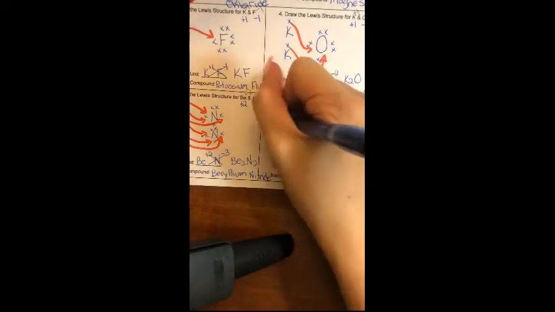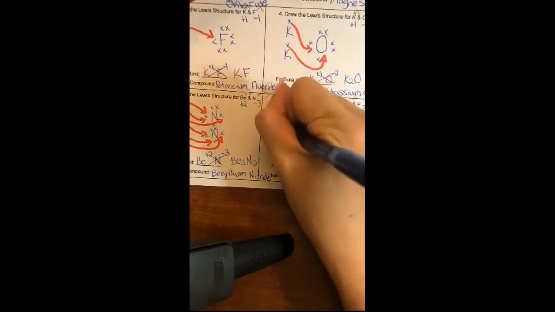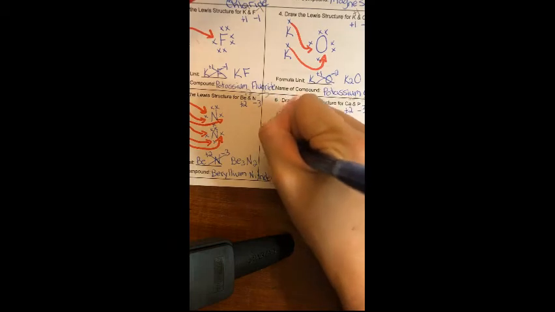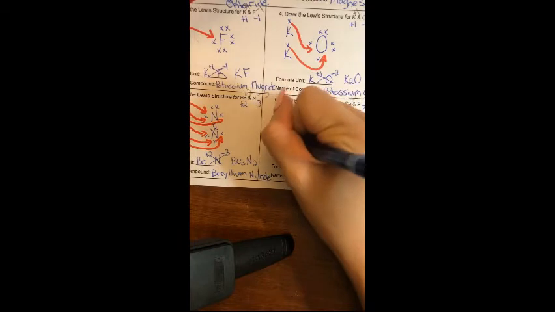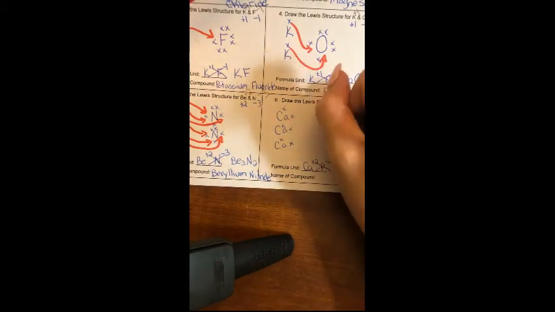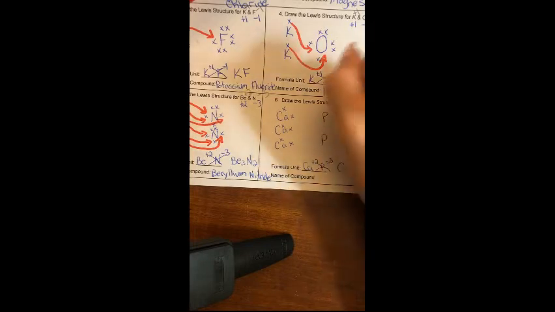Okay, this one here, calcium is +2, phosphorus is -3. When we cross them over like this, we've got 3 calciums, 1 phosphorus, and it will look just like the other one did. So we've got 2 electrons here, 2 electrons here, and 2 for our last. Phosphorus, phosphorus.